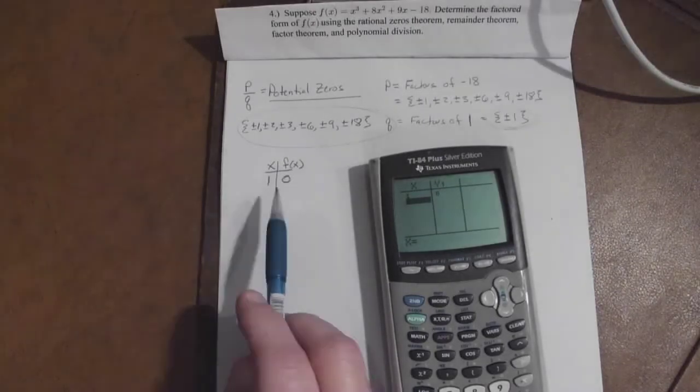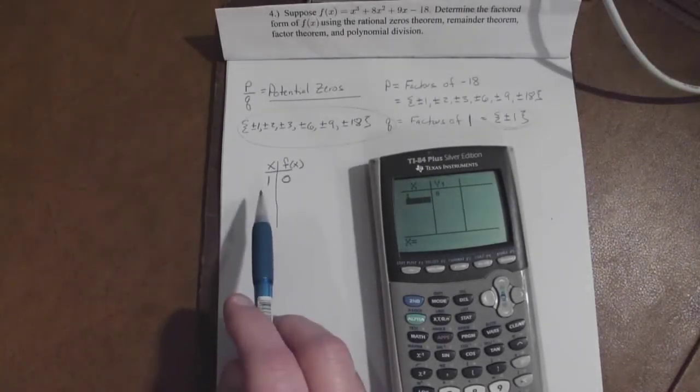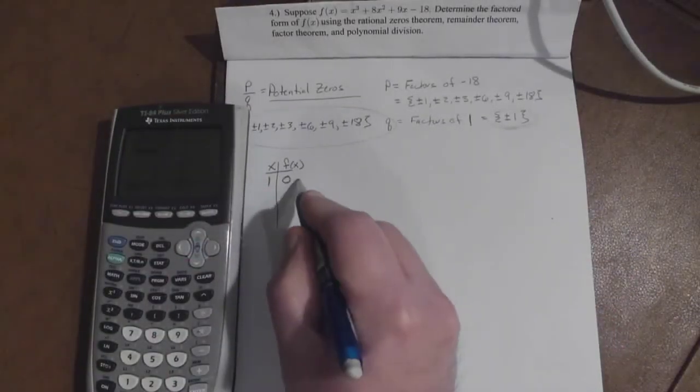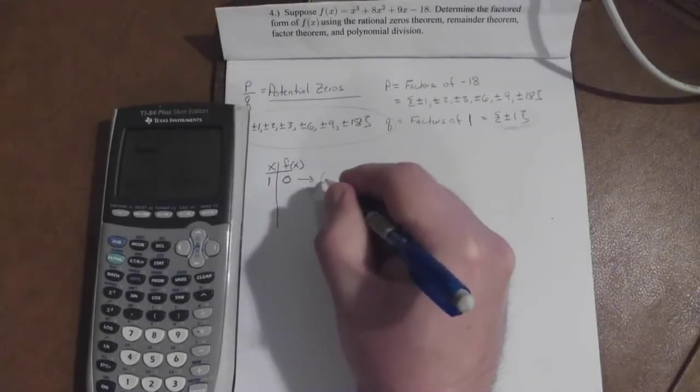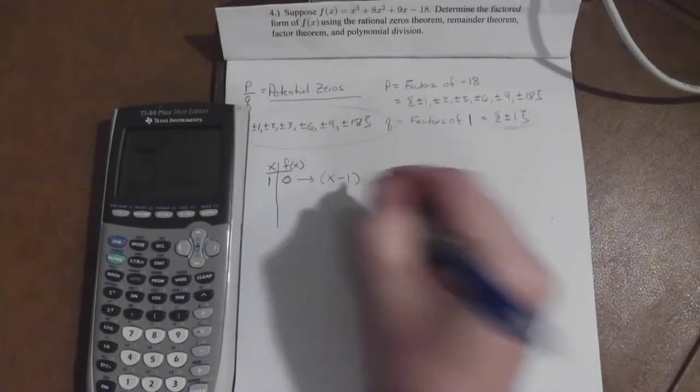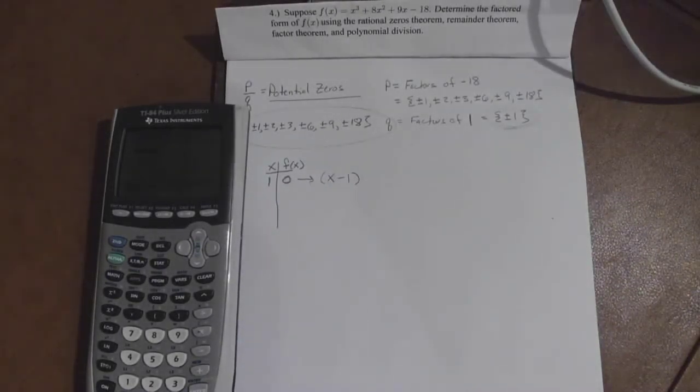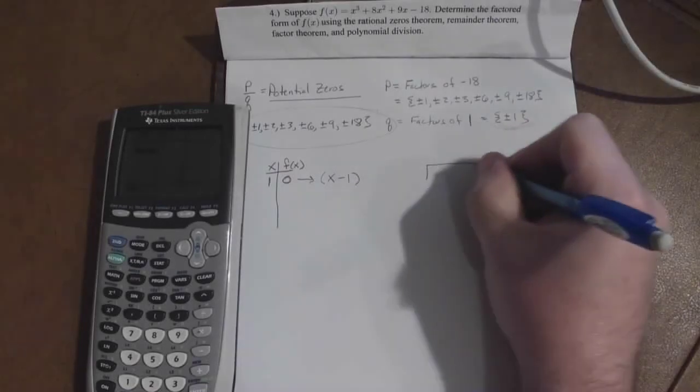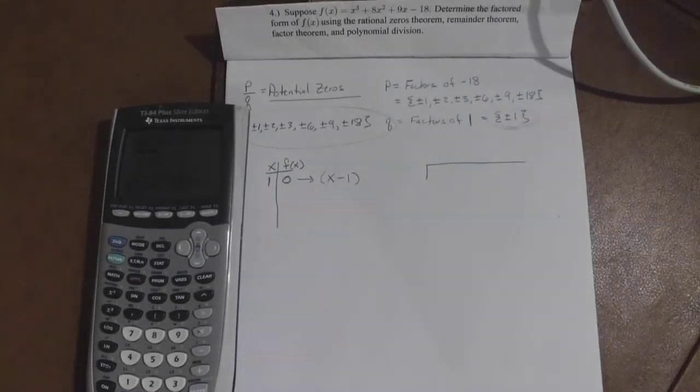Because if I plug in 1 and my function equals 0, I know that I have a zero of that function there, folks. So this leads me to the factor x minus 1. And what I could start to do here is to factor that from my polynomial.